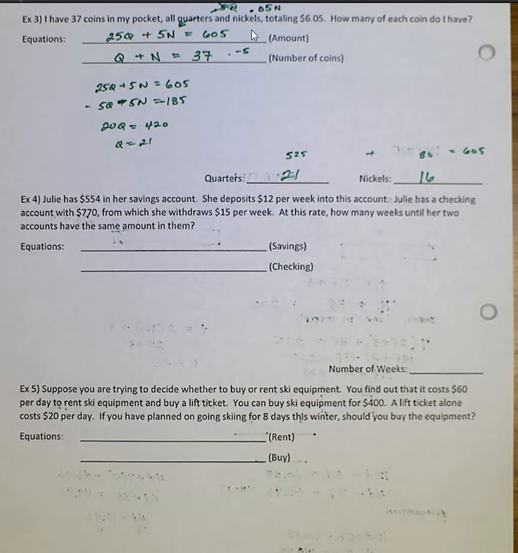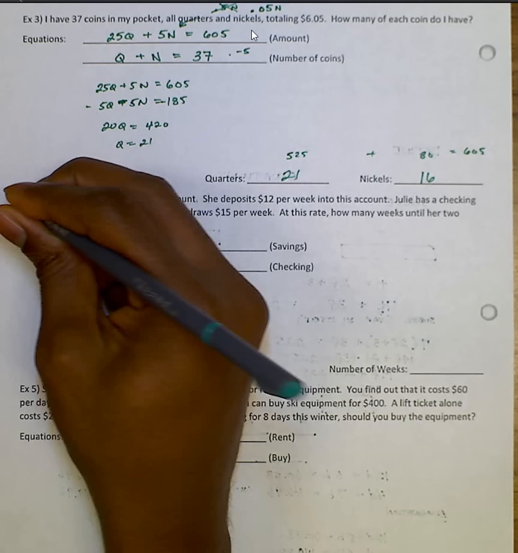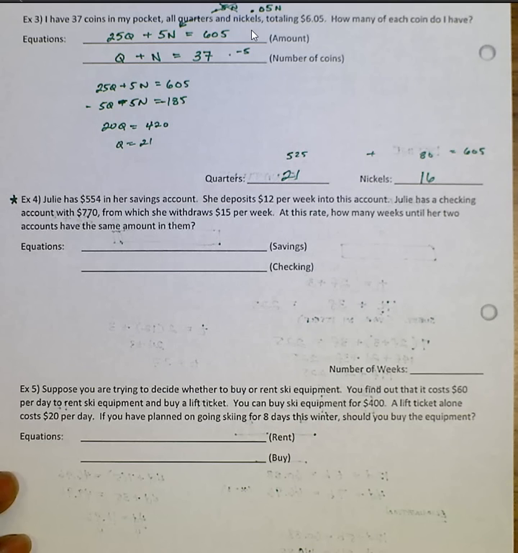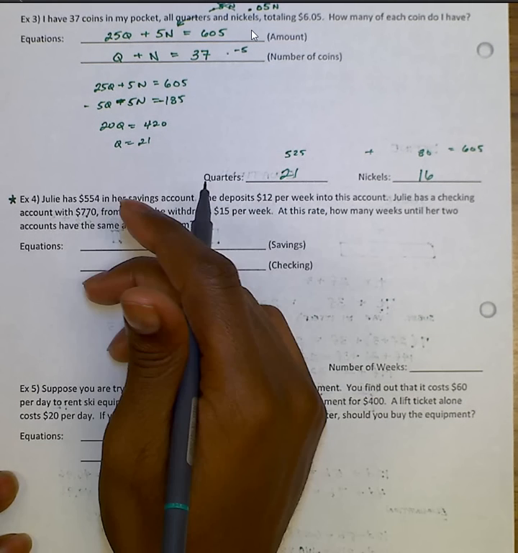Okay, pause this, try to do it on your own. Pause it and try it right now. I'm going to go through this really quickly, show how it should be.